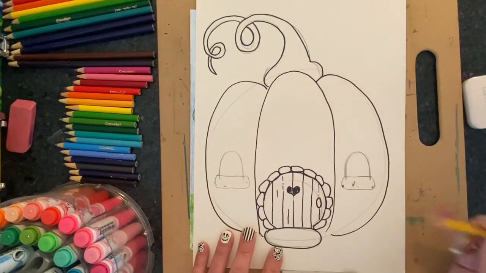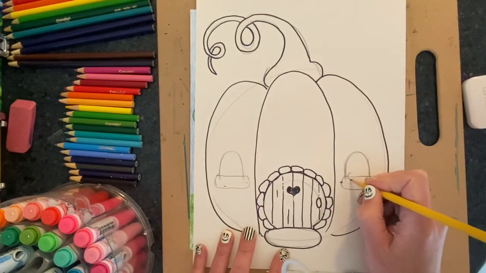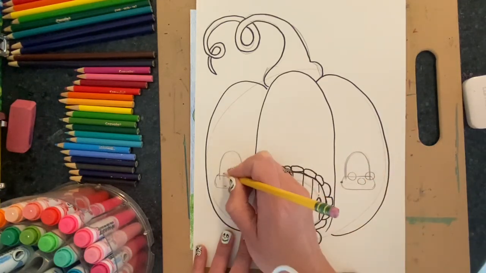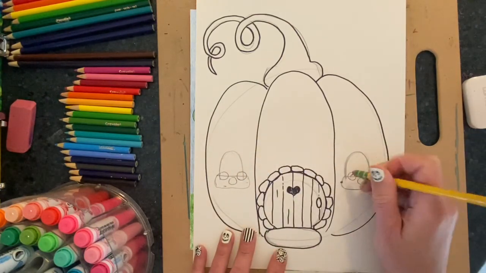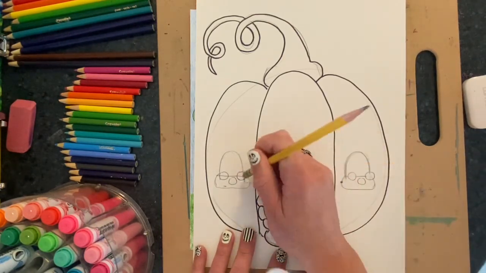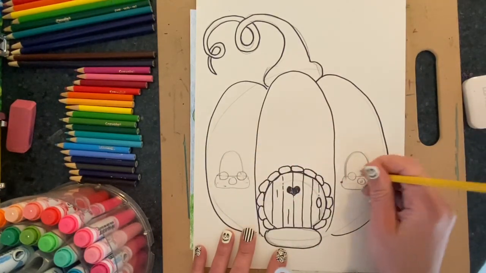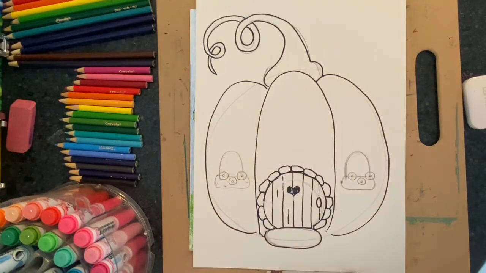Now I'm going to add some flowers in my window box. To do that, I'm going to figure out where I want to put my flowers. Draw a couple circles, maybe 3 on each side. And when I draw that circle, the next thing I'm going to do is draw a little circle inside. And from the little circle to the big circle, I'm going to draw each petal.